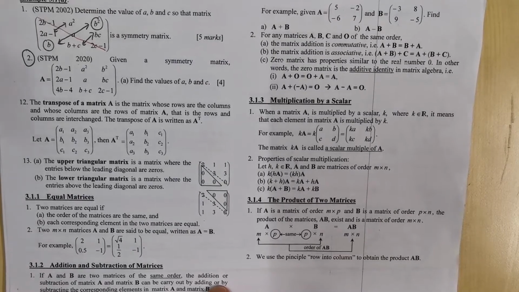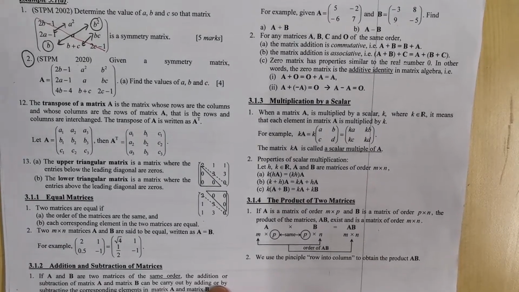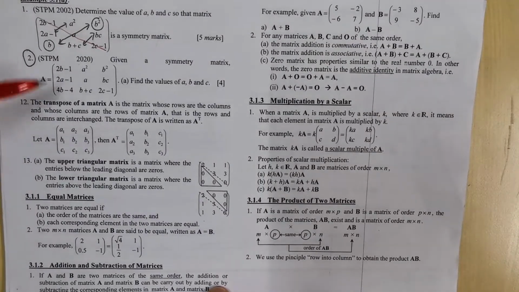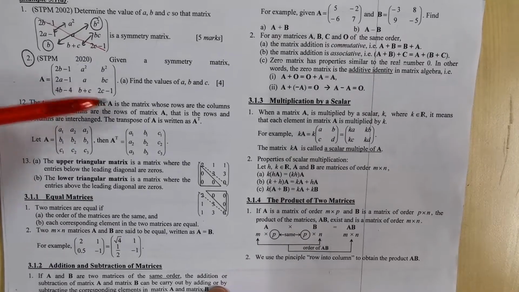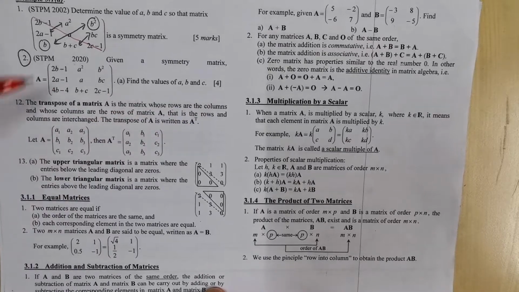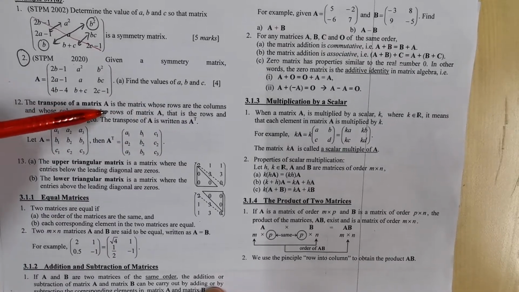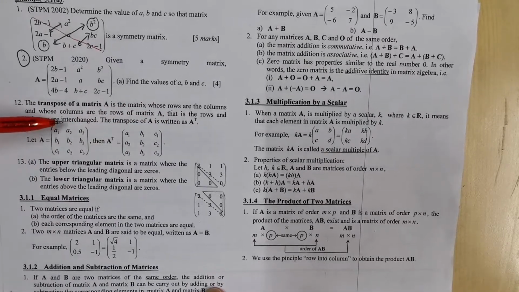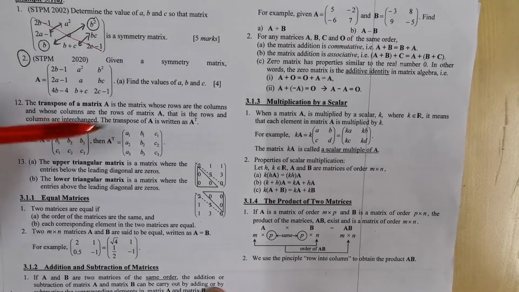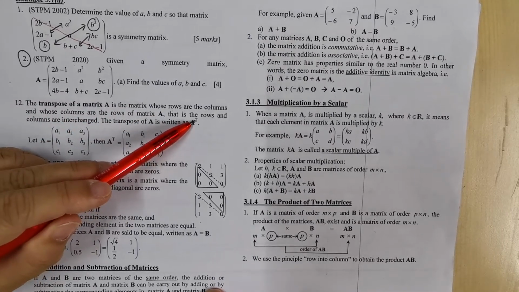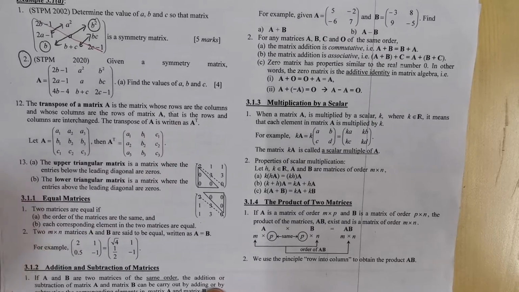Next we will see the transpose of a matrix A. What is the meaning of a transpose matrix? The transpose of a matrix A is the matrix whose rows are the columns and whose columns are the rows of matrix A. That is, the rows and columns are interchanged. The transpose of A, we write it in this way, A superscript T.